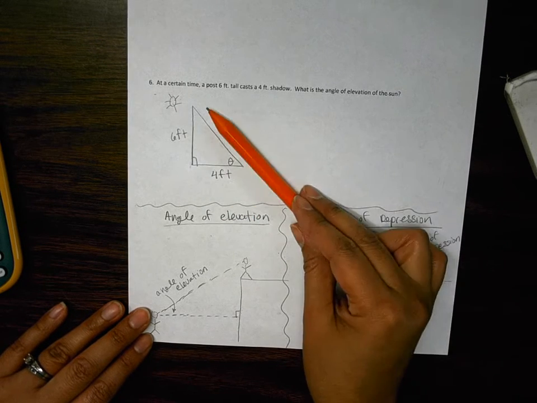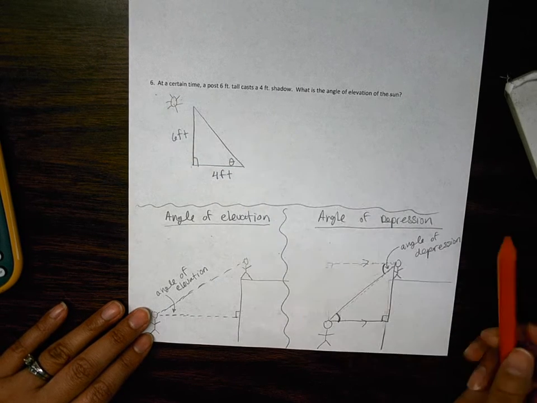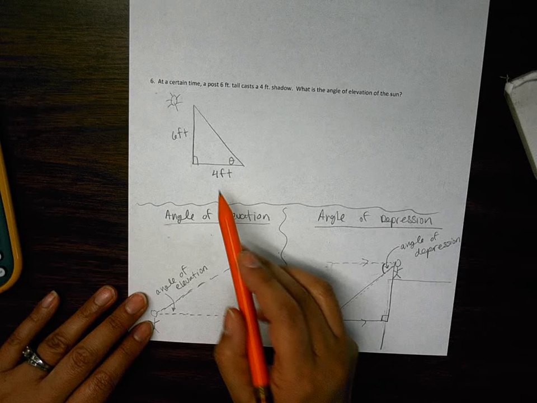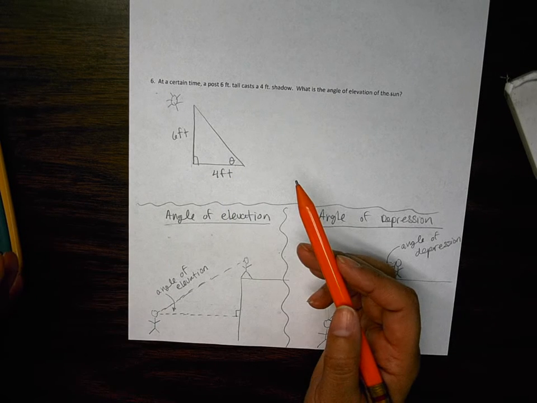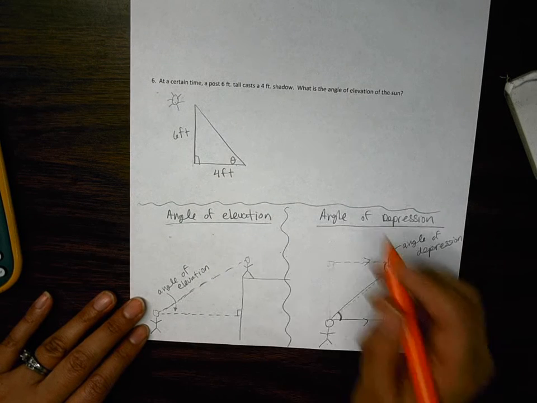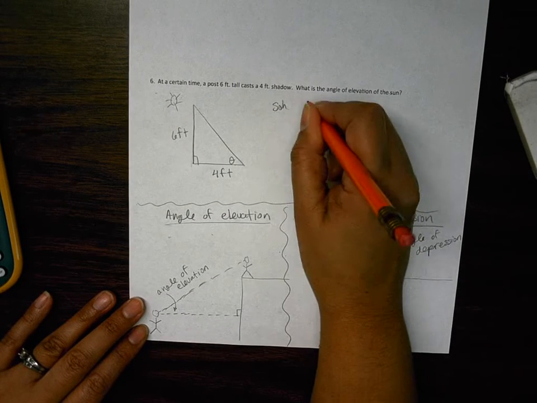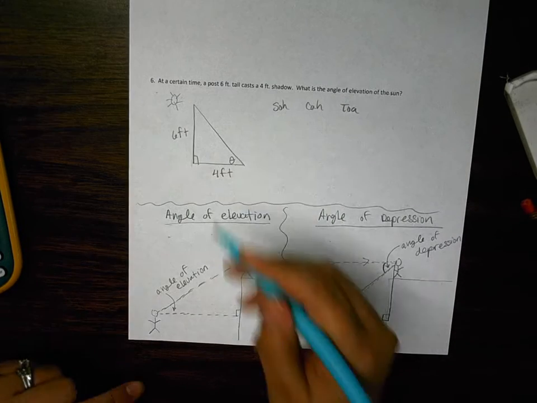What is the angle of elevation to the sun? That should say to the sun. Theta is what I put it, and it's down the bottom right corner. I usually use theta for angles. You don't have to, but I do. We're going to use SOHCAHTOA again. You start it the same way.